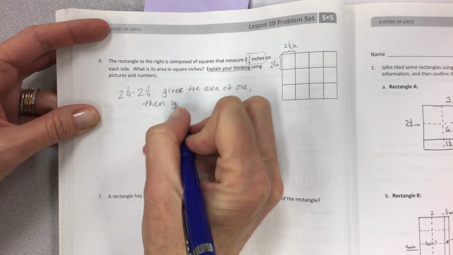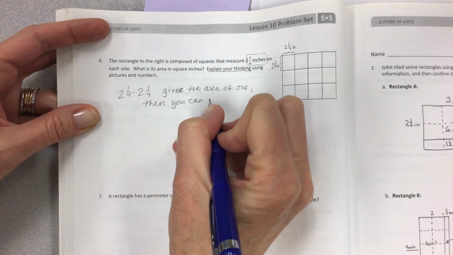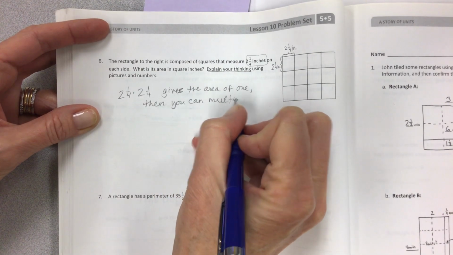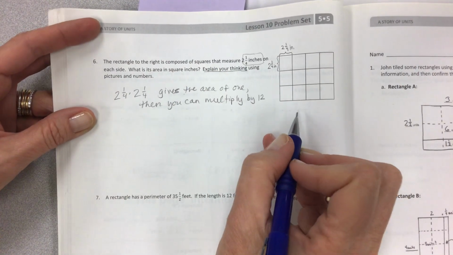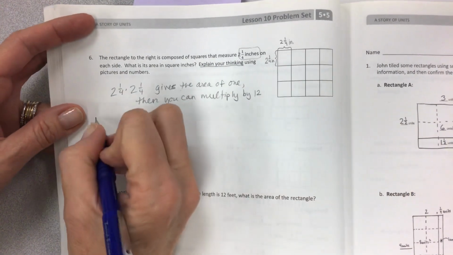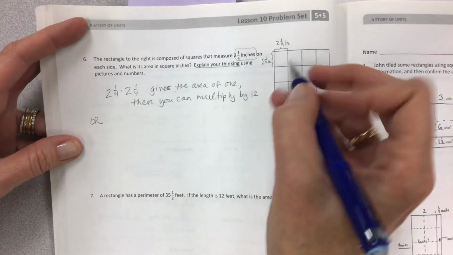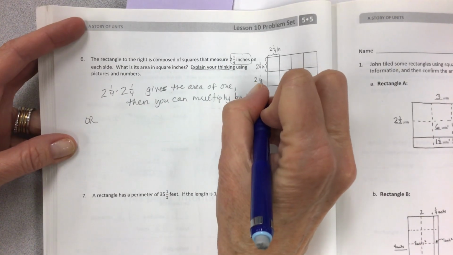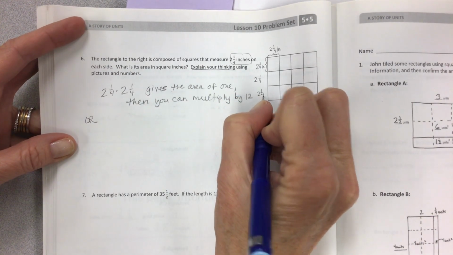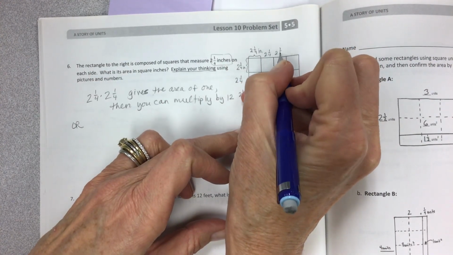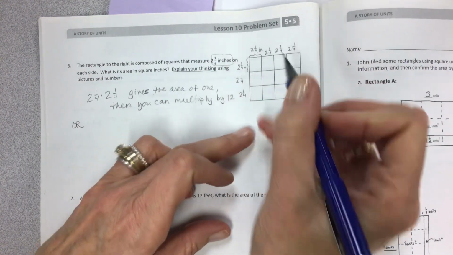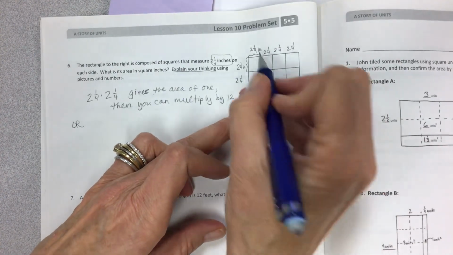Then you can multiply by 12. Okay, because that's how many tiles there are. Or you can do 2 1/4, 2 1/4, label all these, and then go like this.